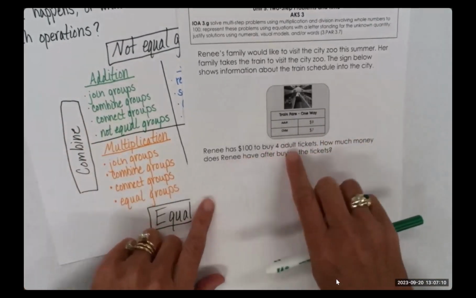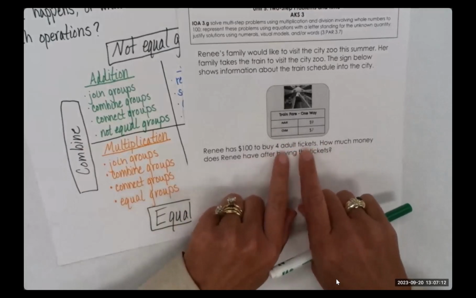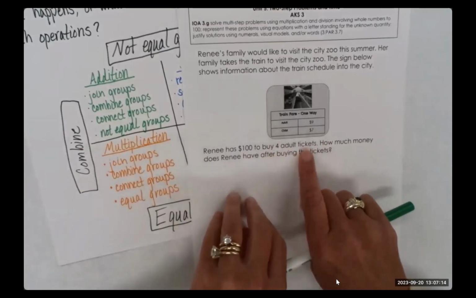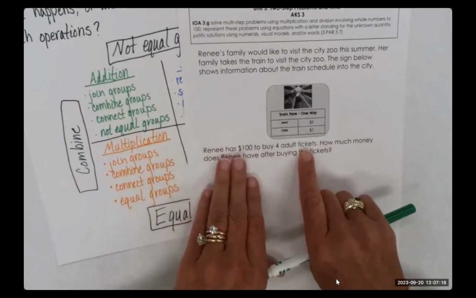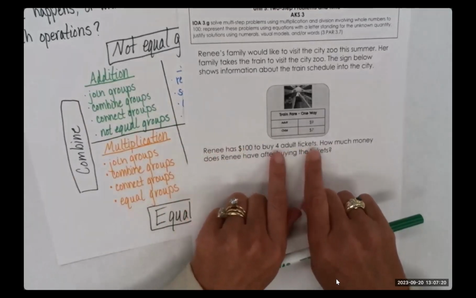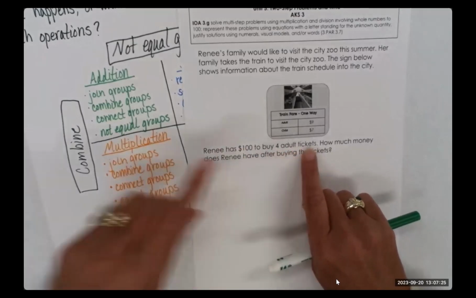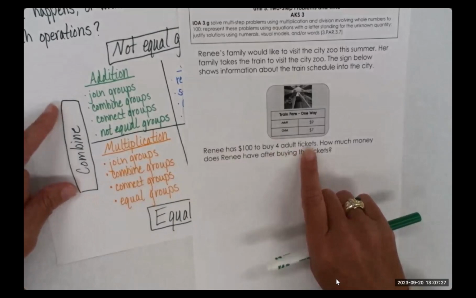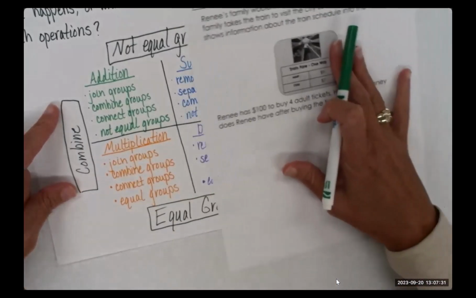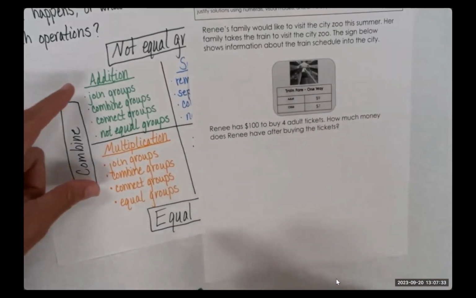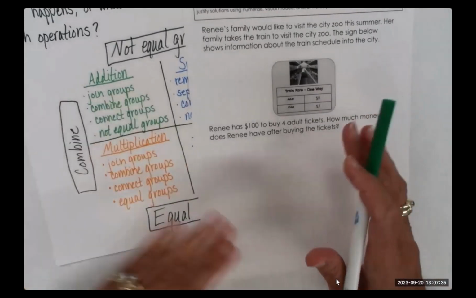All right. So I know I have to join these 4 adult tickets together first before I pay for them with my $100. So buying the 4 adult tickets, I know I'm going to combine them. So when I look at my chart, if I look at the combination, not separating them, so I know I'm not using addition or subtraction, I'm using either addition or subtraction and division, I'm sorry.